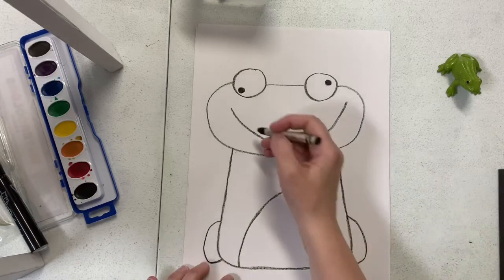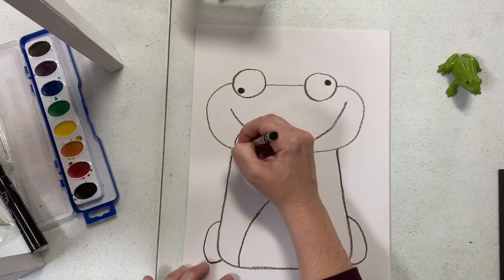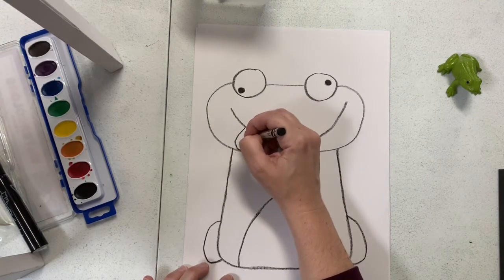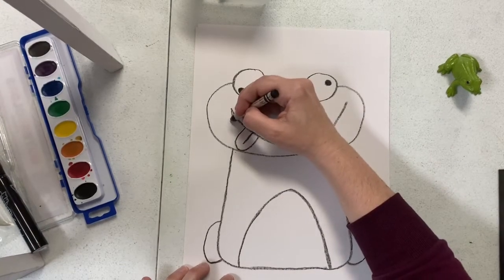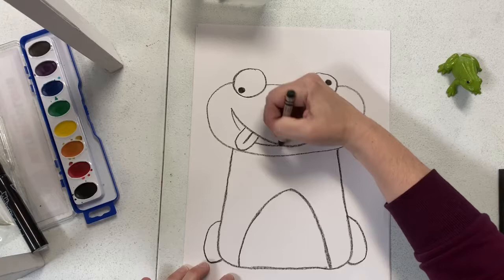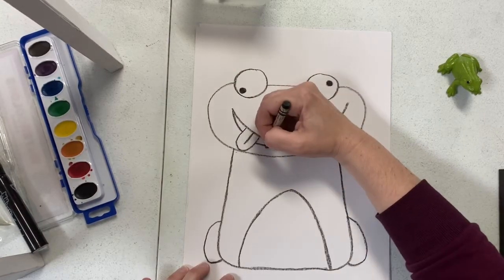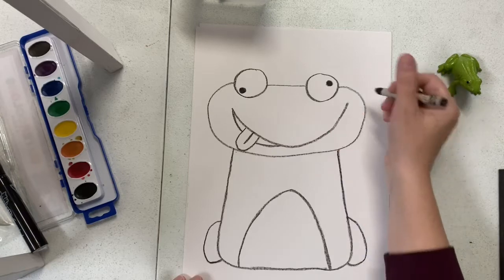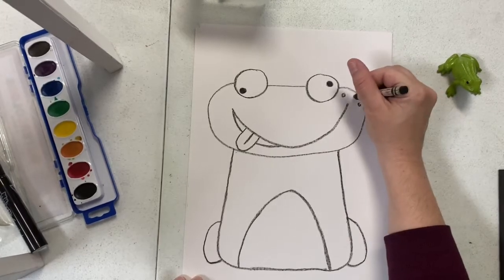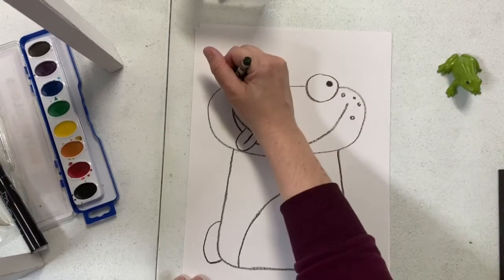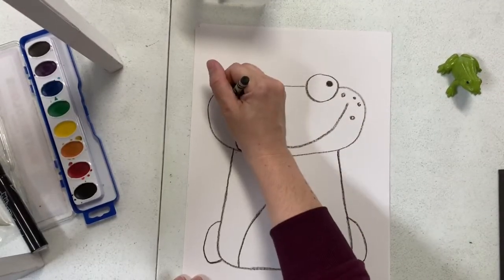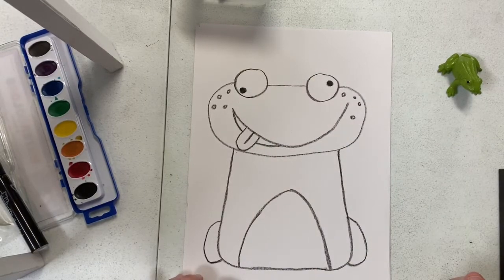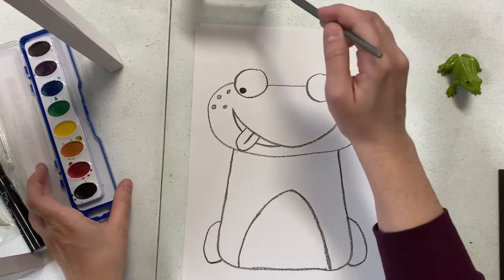I think I'm gonna be a little bit silly and add a tongue right here. Maybe have his mouth open a little bit where his tongue's coming out, just to be silly, because we know that frogs use their tongue to catch their food, huh? So maybe he just caught some food. Okay, and maybe my frog is gonna have some speckles on the side of his face. He can be a speckled frog, like the song, Speckled Frogs. There we go.